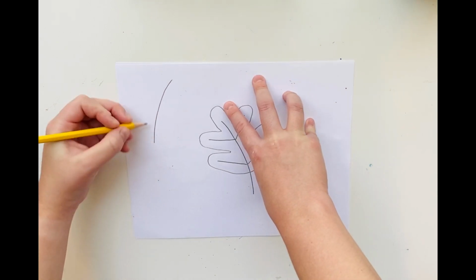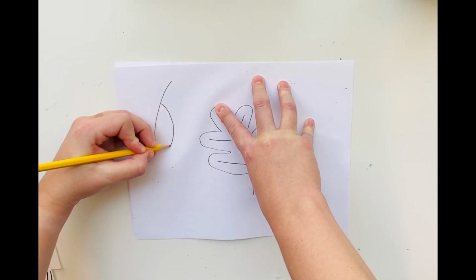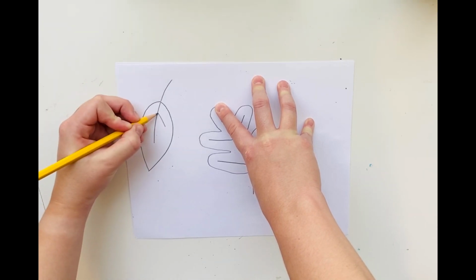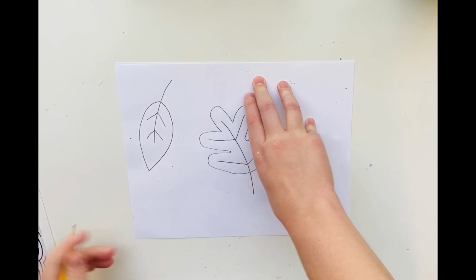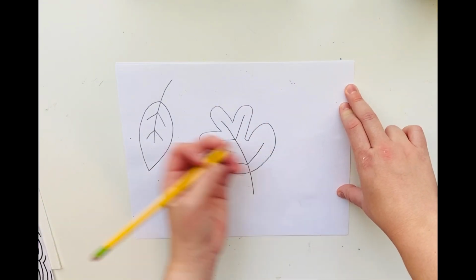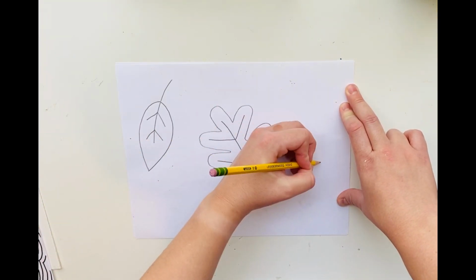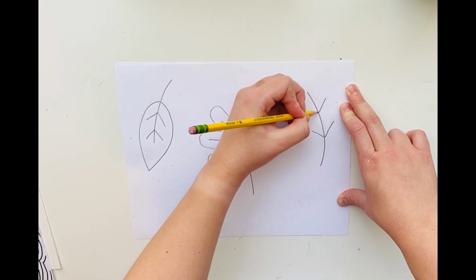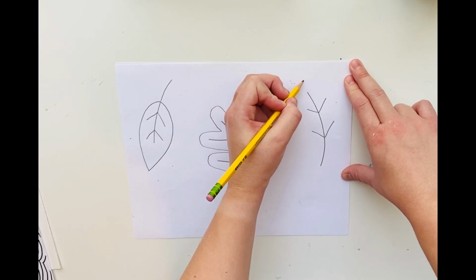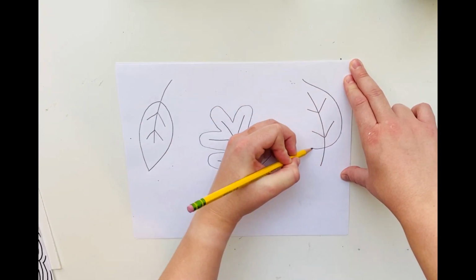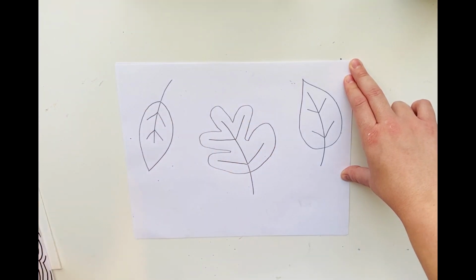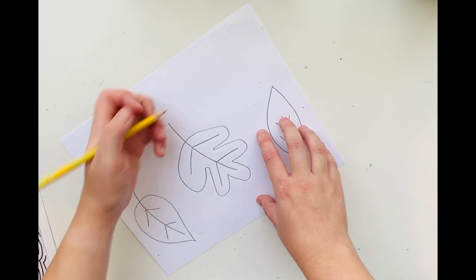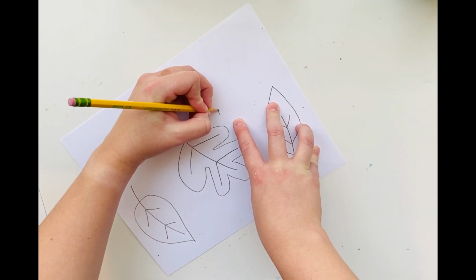I'm going to have one that's a different shape. I'm going to add those in. Forgot to add the skeleton first. Turn my paper, easier for me to do it than it is upside down.